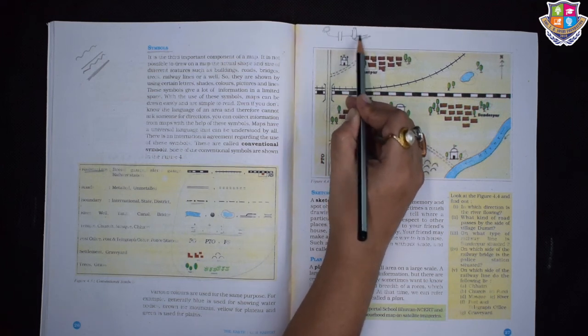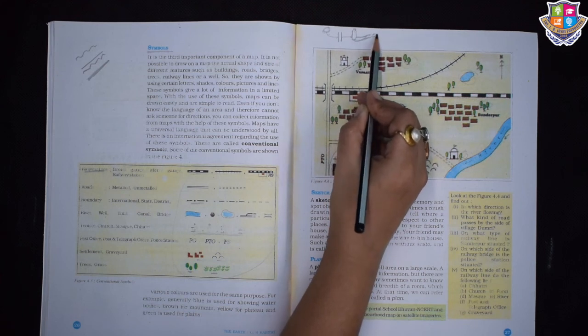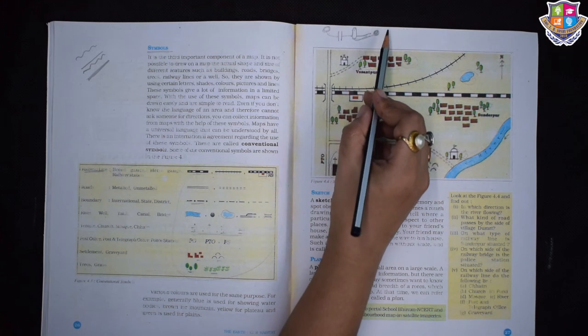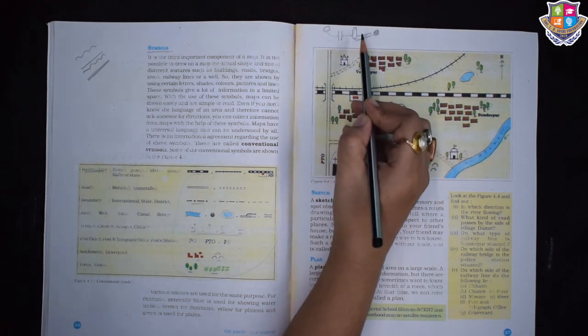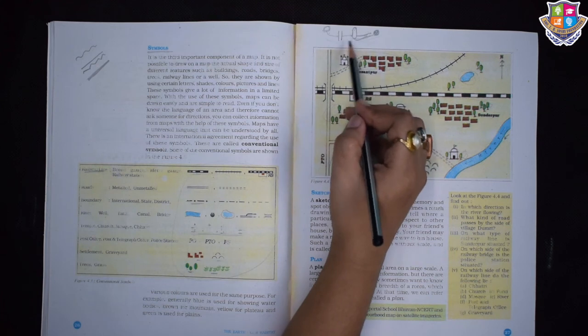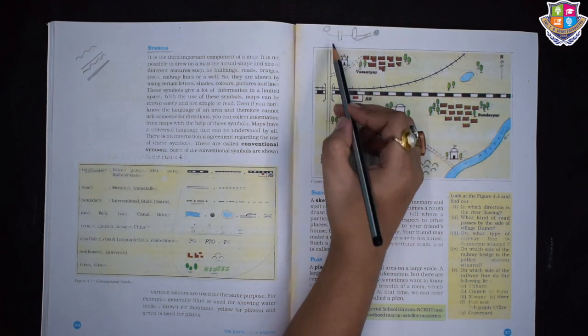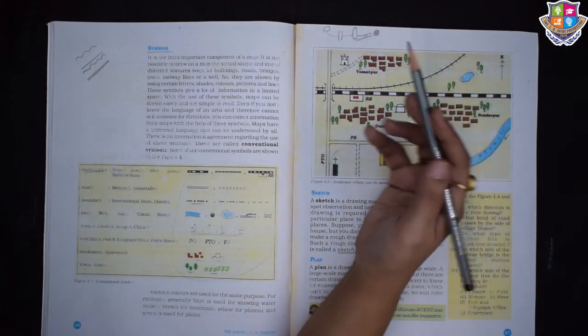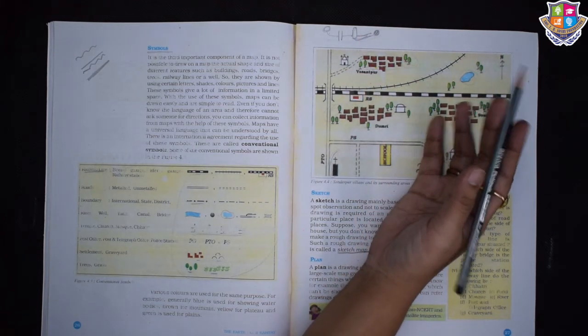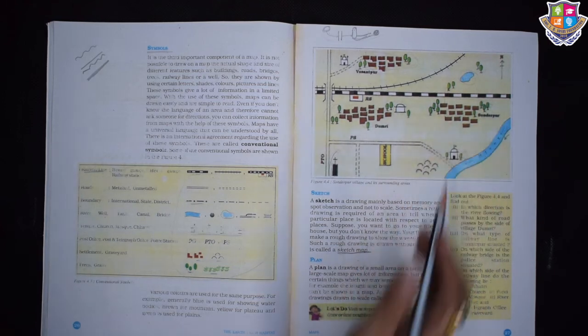From that way you will go and find my house, and we may also tell the name of our building. So this is known as a sketch map. For this map, we don't have to use the scale. It is a rough drawing of a place.